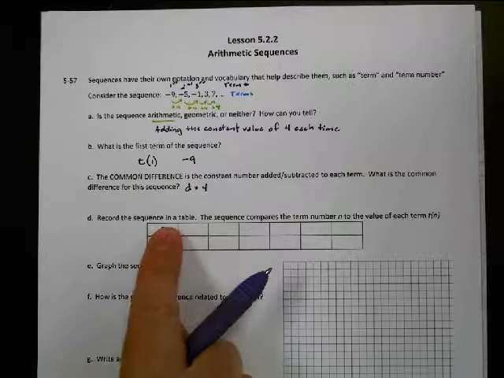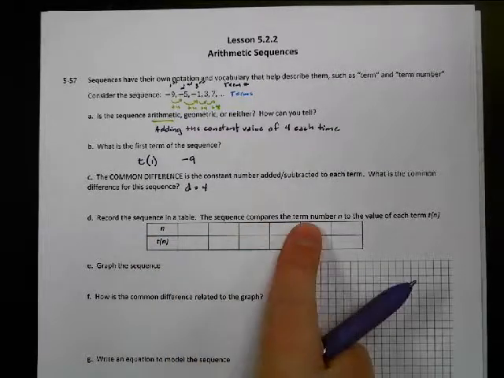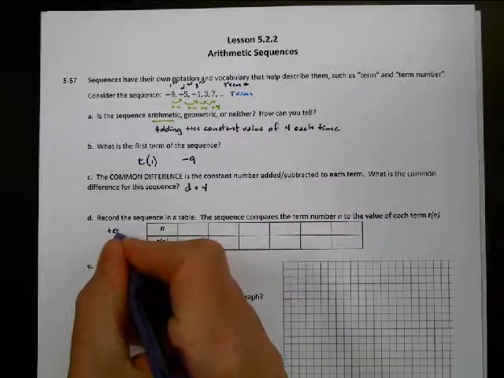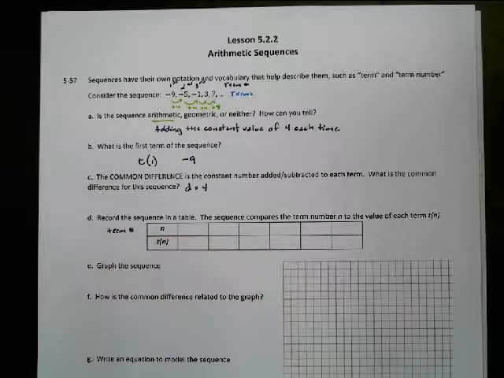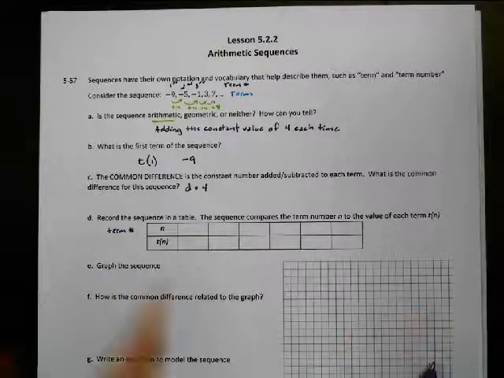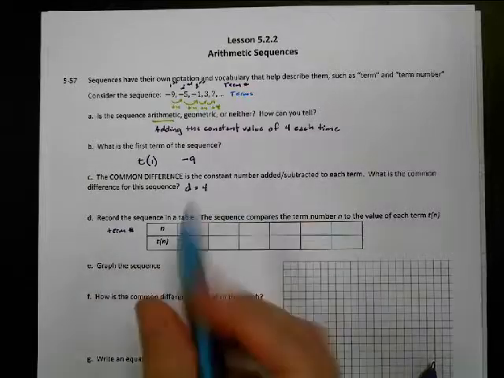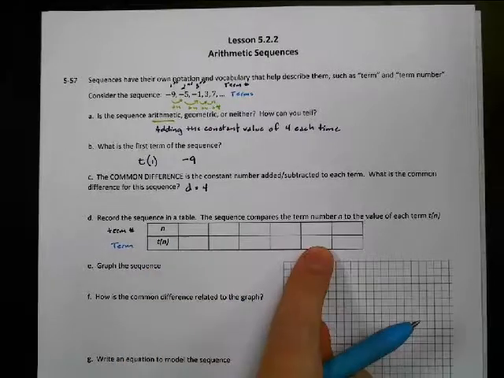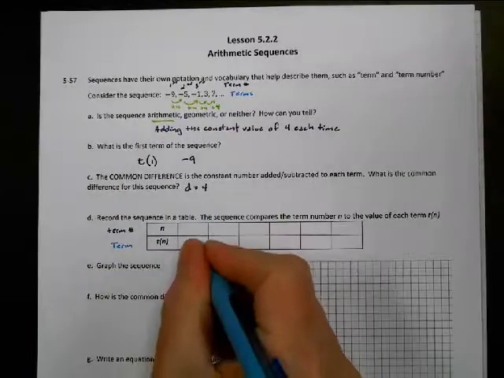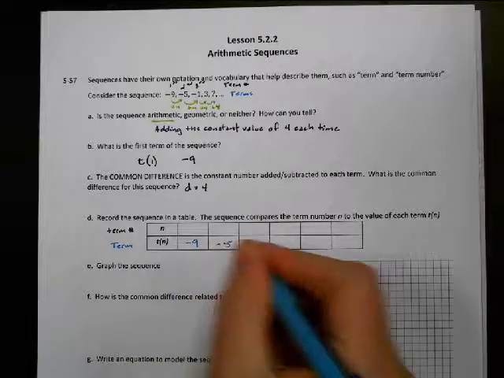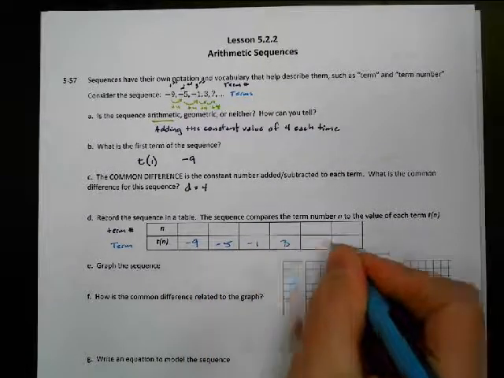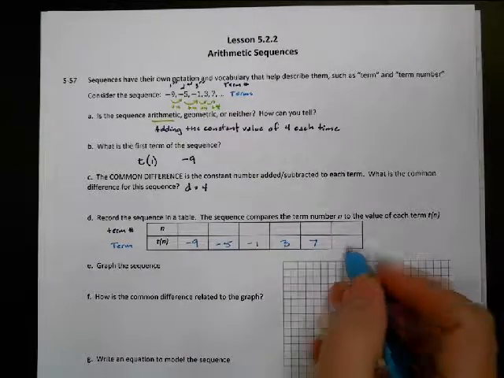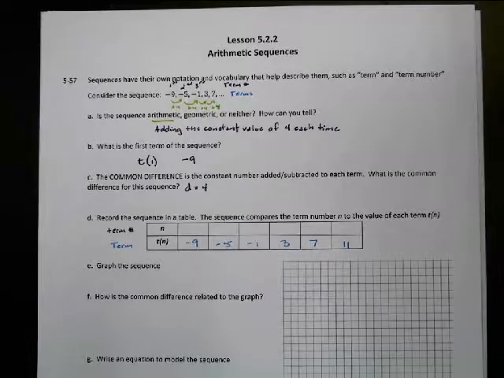Okay, record the sequence in a table. The sequence compares the term number, n, so this is going to be our term number, with the term value, or the actual term. So remember, the terms are what they give us. They gave us -9, -5, -1, 3, and 7, and we could find the next term because we were adding 4 each time. So the next term would be 11 for this one.